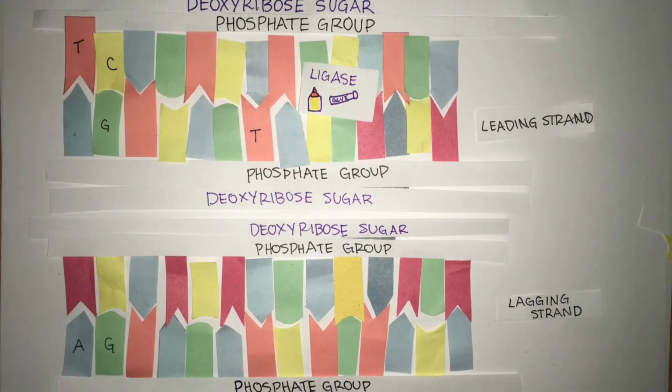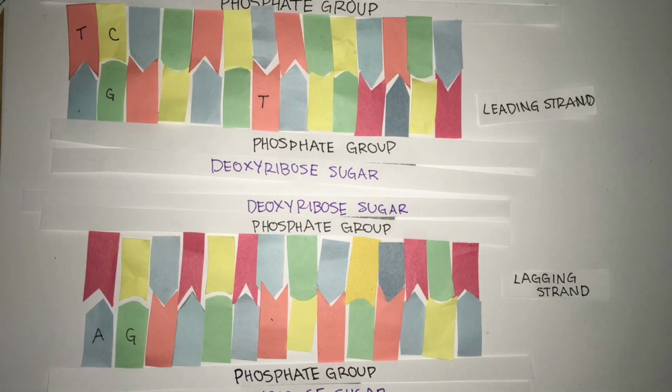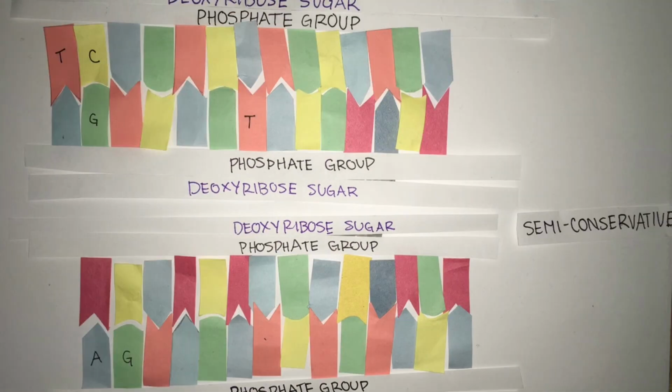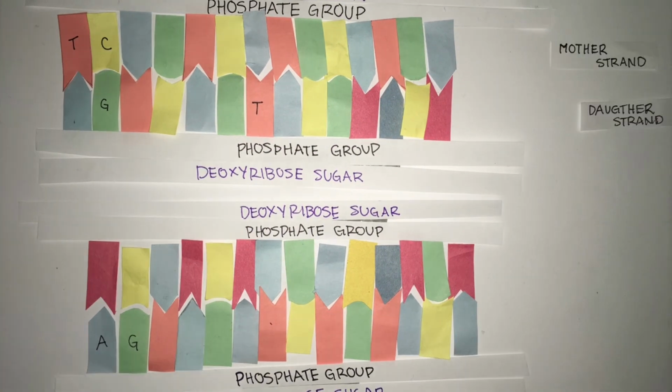DNA ligase then goes through both the strands to bind any gaps, especially ones made in the lagging strand. We are then left with 2 identical double-stranded DNA that are semi-conservative, meaning one strand is old and one strand is new.